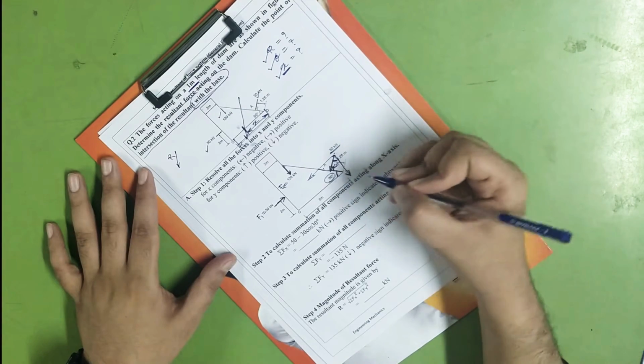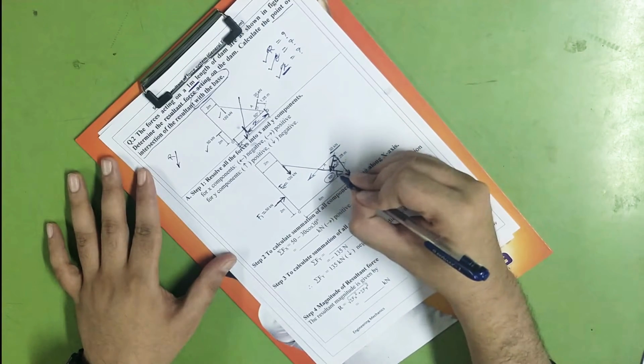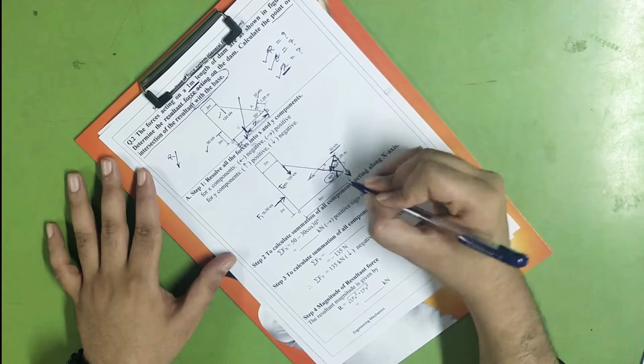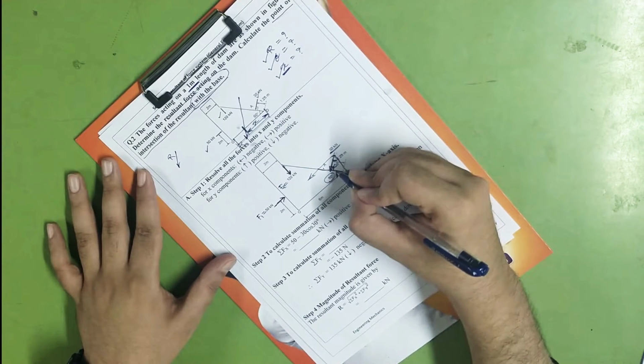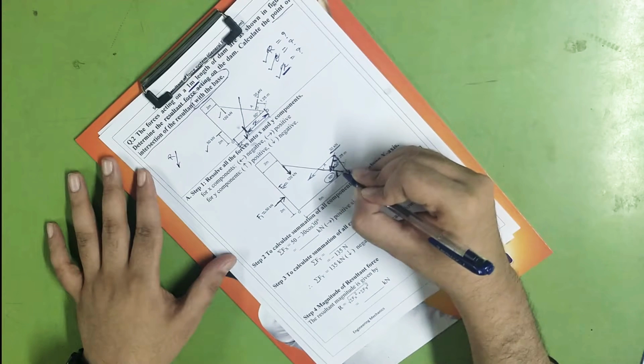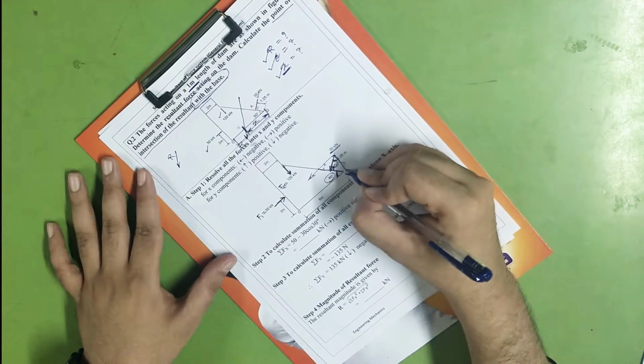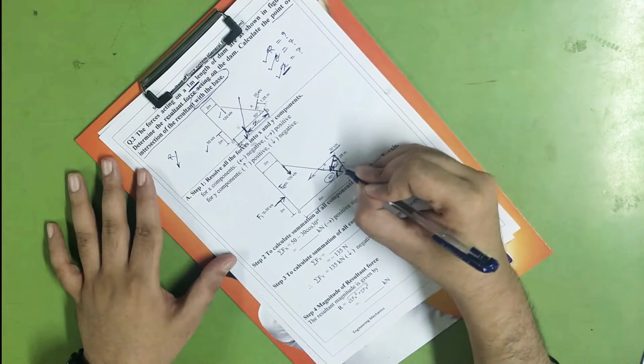So in simple words, can we say that this angle is 60? When this is 60, if I complete this triangle, this will be 30.